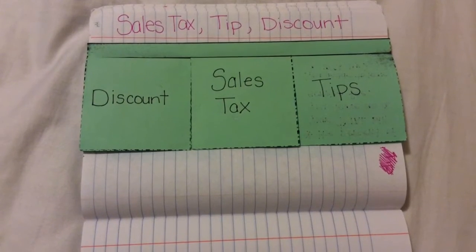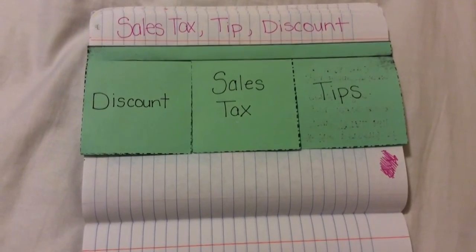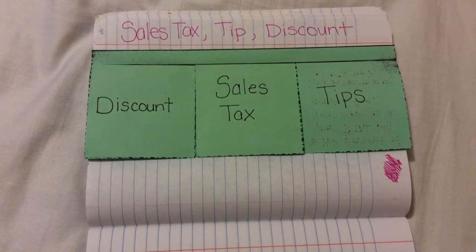This is how your foldable should look. Remember again, always on an even number and your notes are on your left.